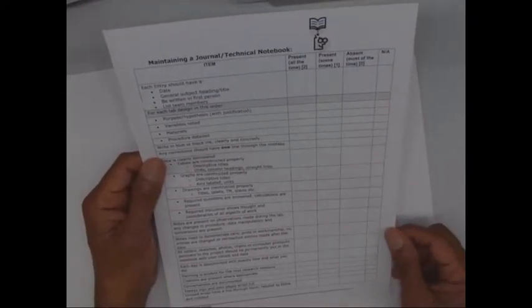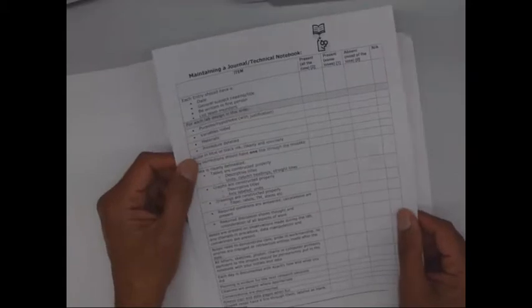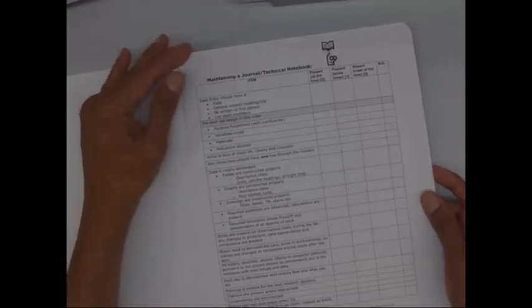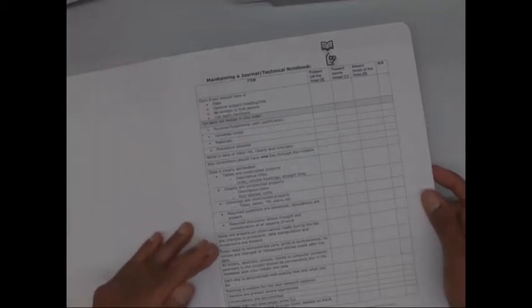You will also find a copy of that in the classroom. You'll take a copy of that and fix it to the inner back inner cover, so that you always know how this lab notebook will be graded. You should take time to read all these items, try to understand how you would maintain your lab notebook.